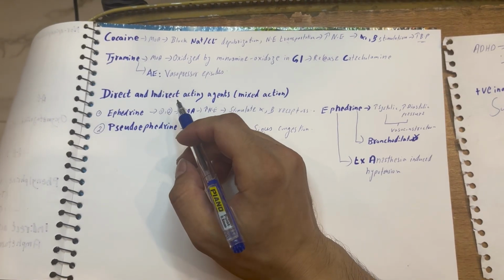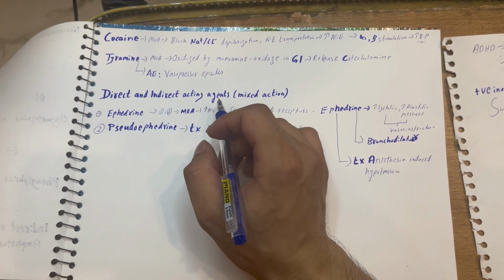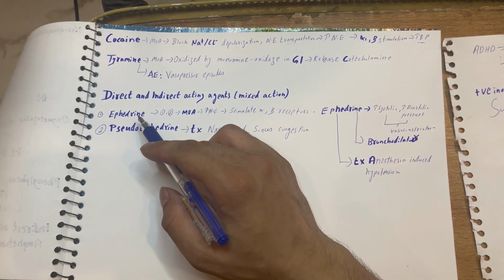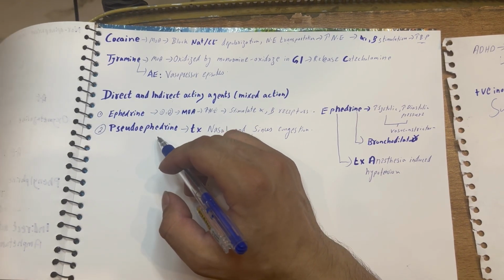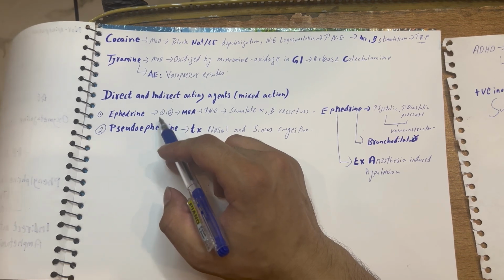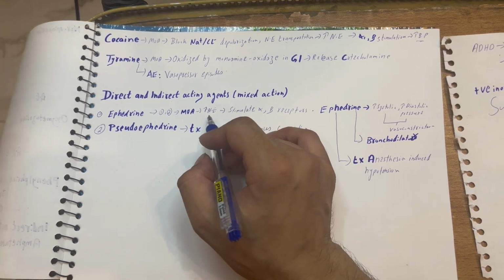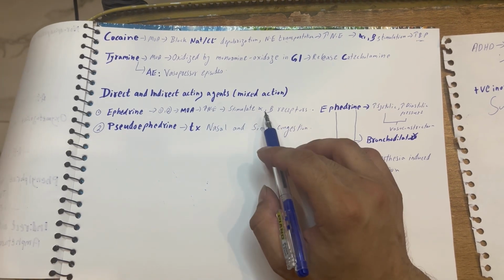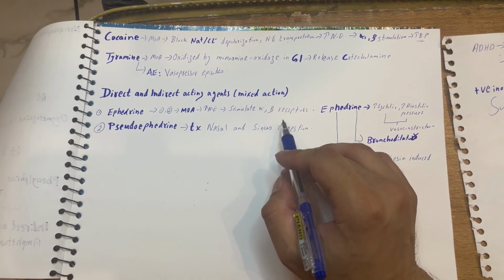The last subclassification is direct and indirect acting agents that have mixed actions. The first drug is ephedrine and the second is pseudoephedrine. So these set of drugs have similar mechanism of action, that is, they increase norepinephrine and stimulate alpha and beta receptors.